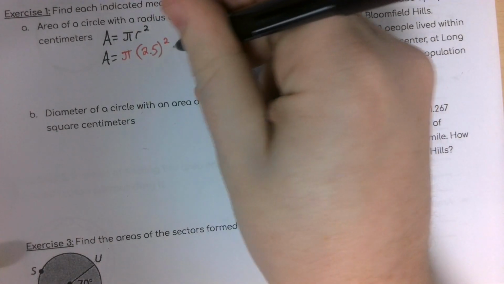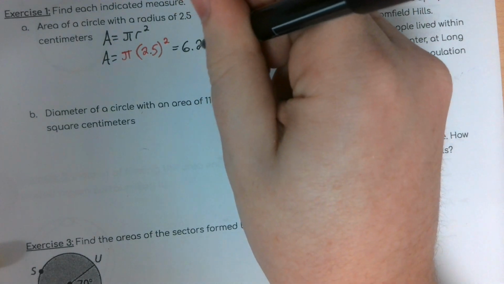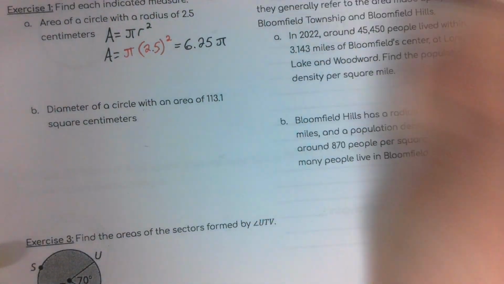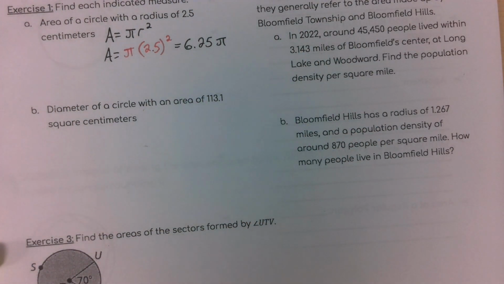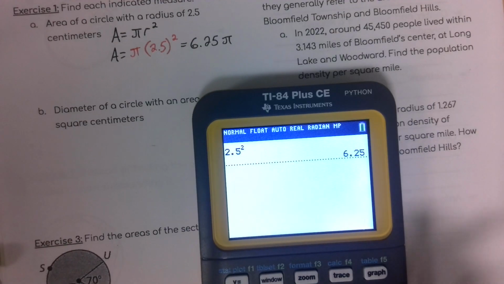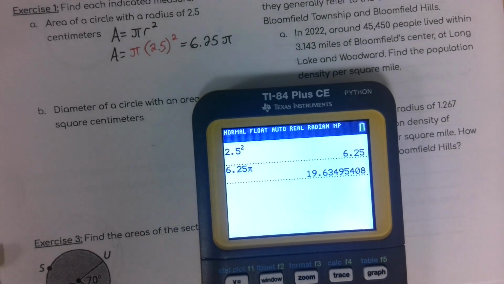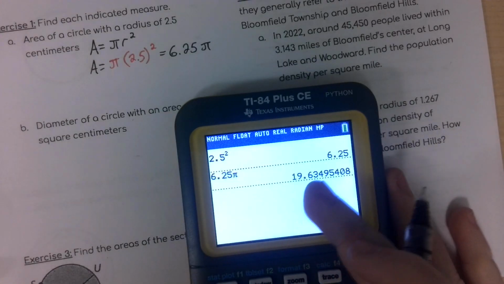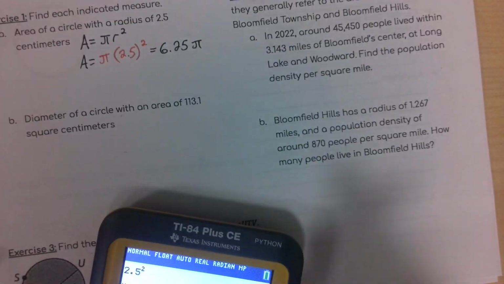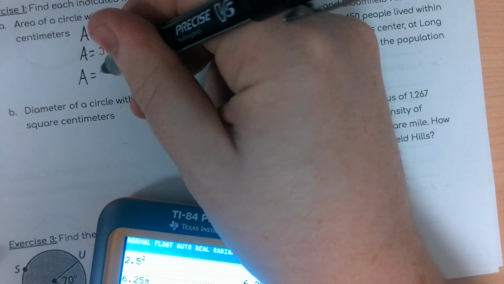So, our area is 6.25 pi. But if you wanted to calculate what this would be, we can also just do 6.25 times pi and see that that's going to be 19.64 for our area.